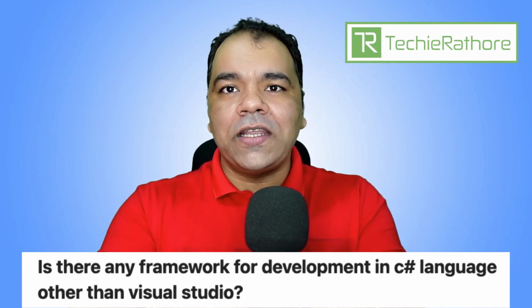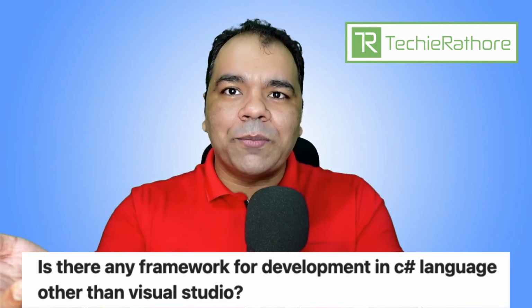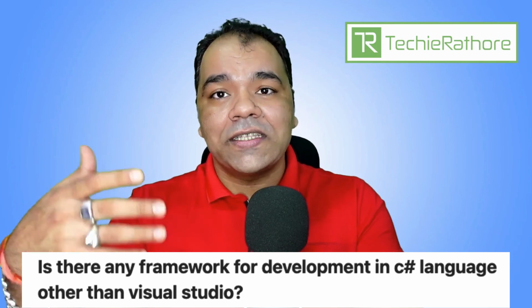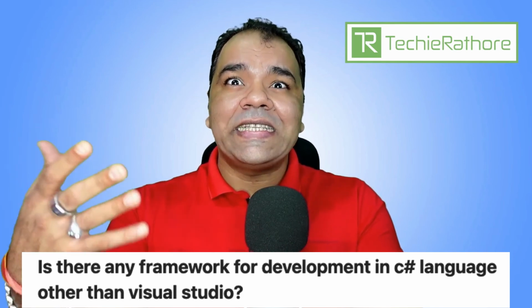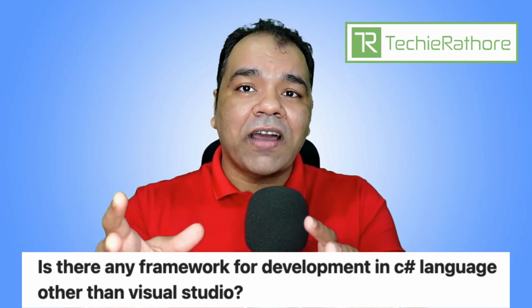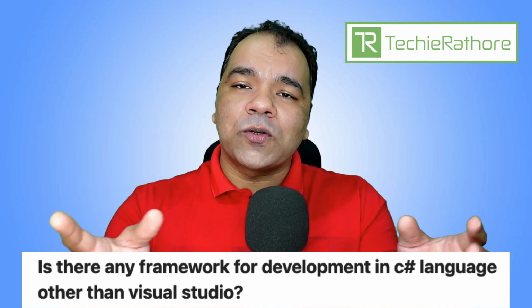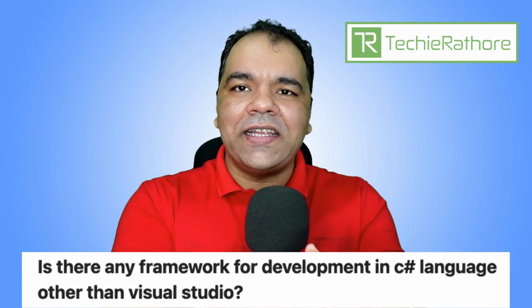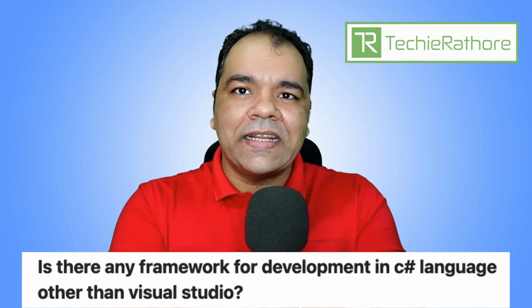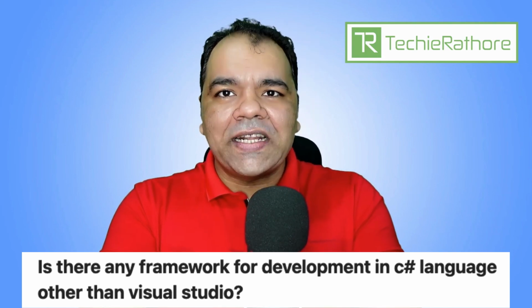JetBrains is a very large tools-making company. They have IDEs, or integrated development environments, for other languages also. I think IntelliJ is there. I'm not sure about it, but I think they have IDEs for Python also. They have IDEs for Java also. Similarly, their IDE for .NET and C# development is called JetBrains Rider, and it is a licensed IDE. So of course it is a paid IDE.